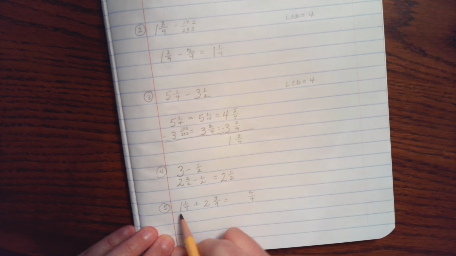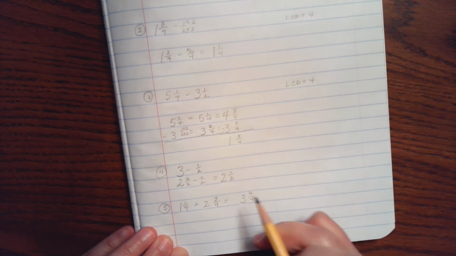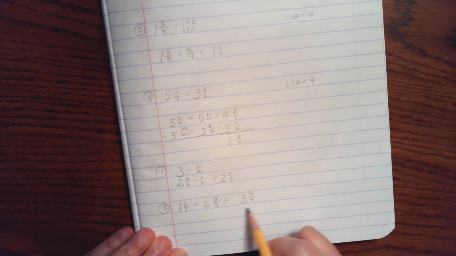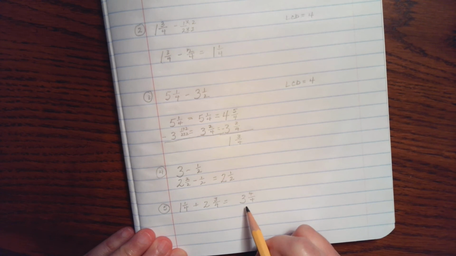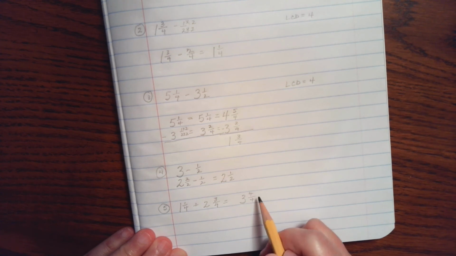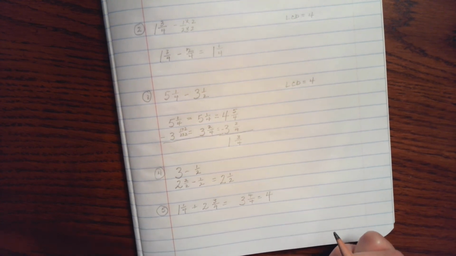Whole number 1 plus whole number 2 is whole number 3. However, we cannot leave our answer as 3 and 4/4 because 4/4 is improper. So we're going to rename 4/4, which is 1 whole. So 3 plus 1 whole is 4.